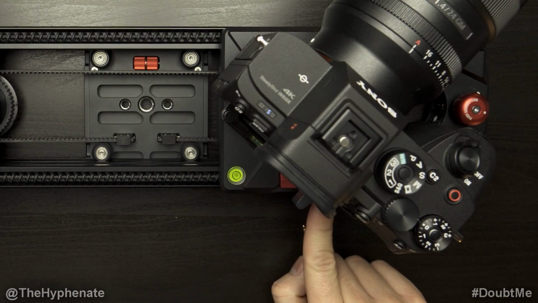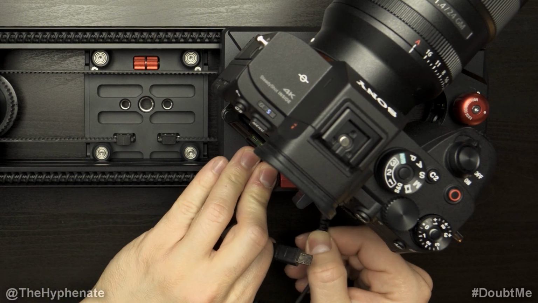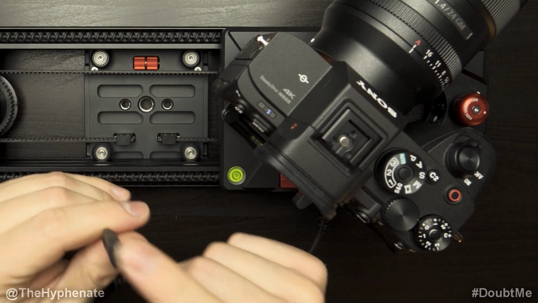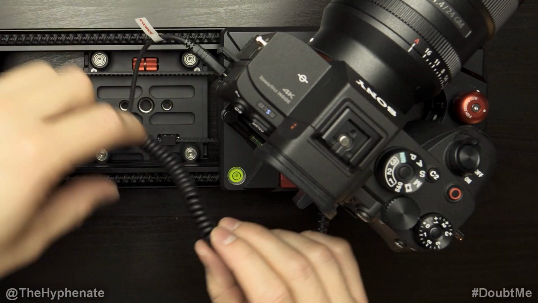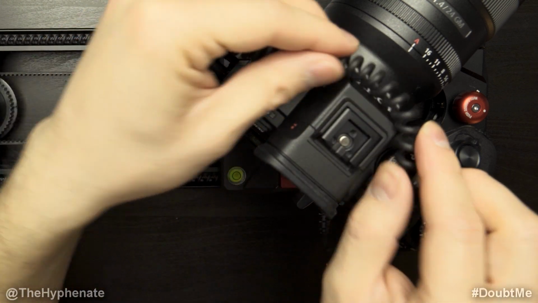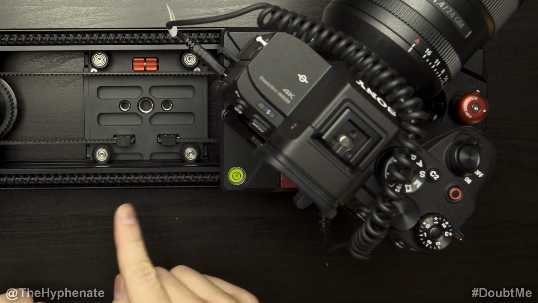Now on the back of the upper carriage is a little port for the shutter cable. We're gonna go ahead and connect that shutter cable there, and then we're gonna take the micro USB part to my camera. And then once we're connected, that's all set. Now, personally, I like to have this cable kind of run over my camera so it doesn't get caught up here on the slider.